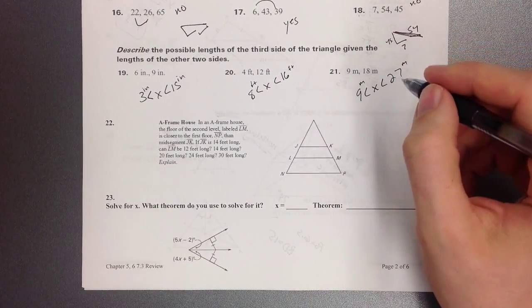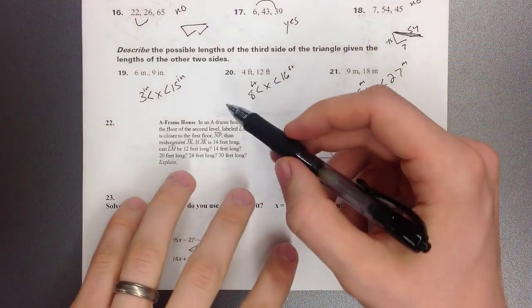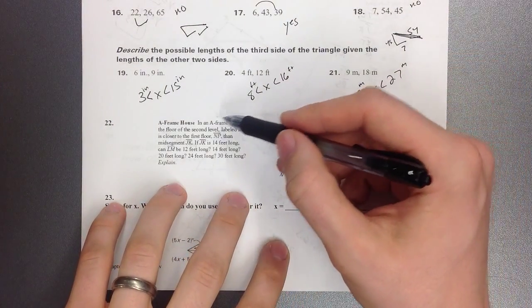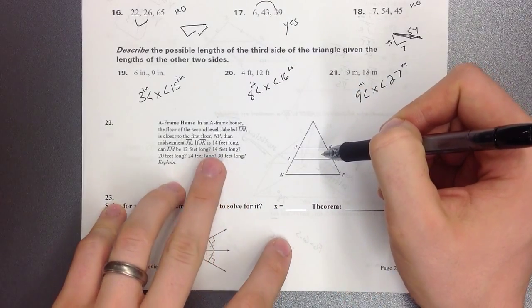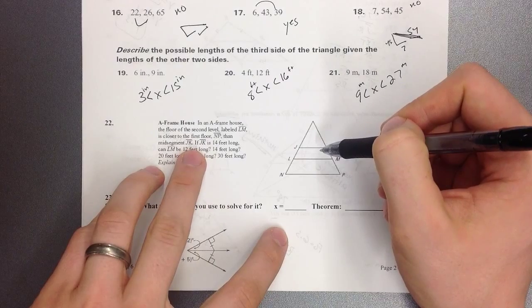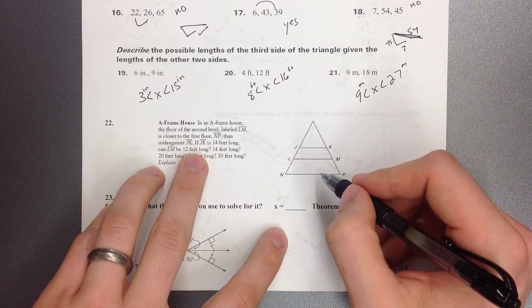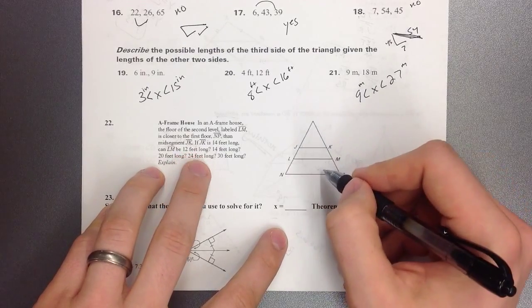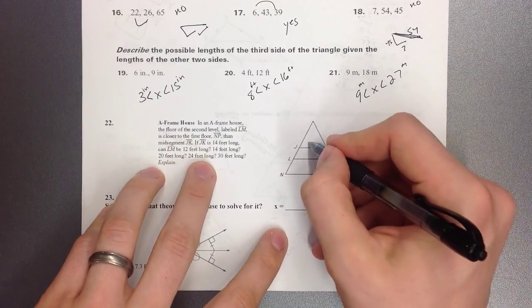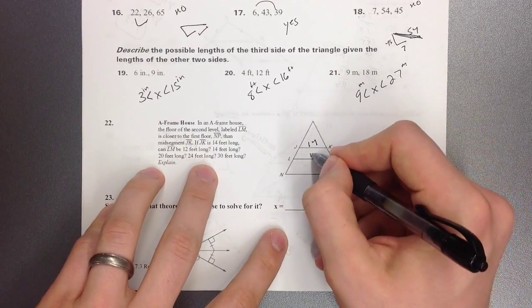And then this one, to do A-frame house. So the second floor is labeled LM. It is closer to the first floor in P than the mid-segment JK. So it's got our handy picture here. JK is going to be 14 feet long. Can LM be 12 feet long?